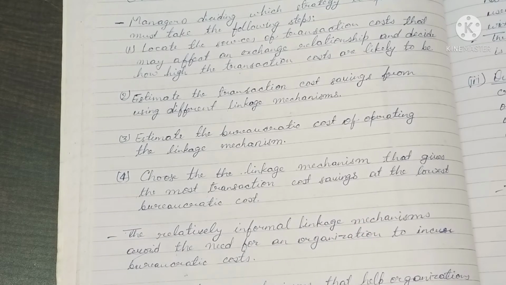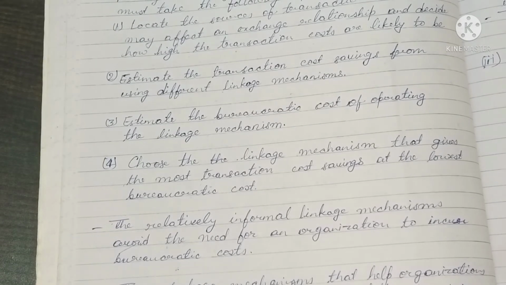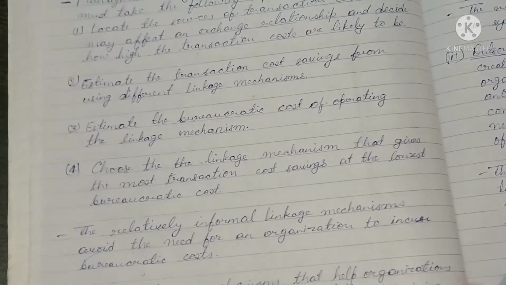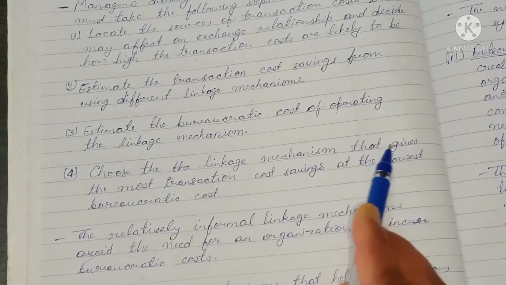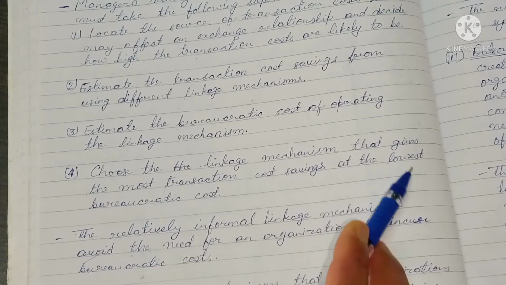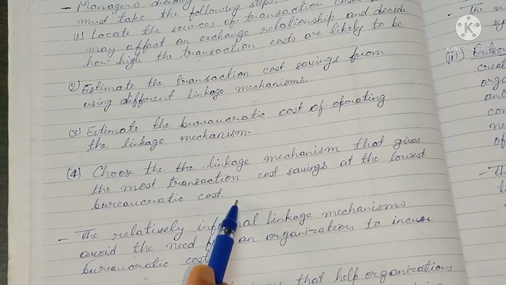Fourth, choose the linkage mechanism that gives the most transaction cost saving at the lowest bureaucratic cost.